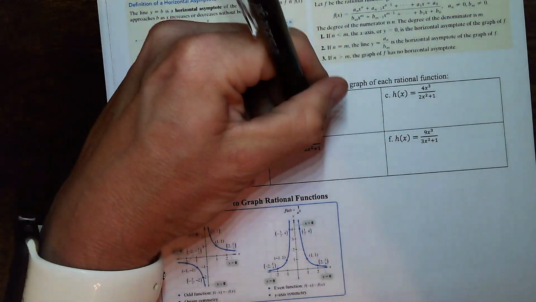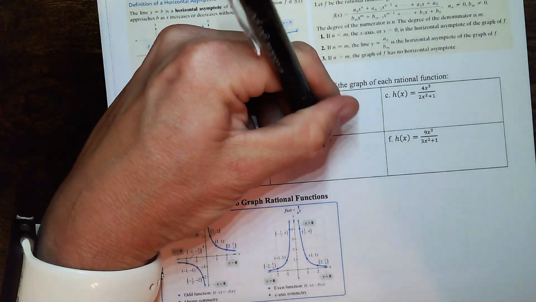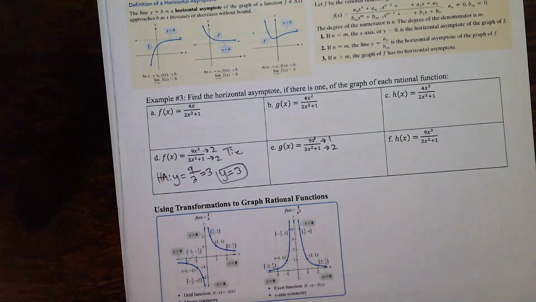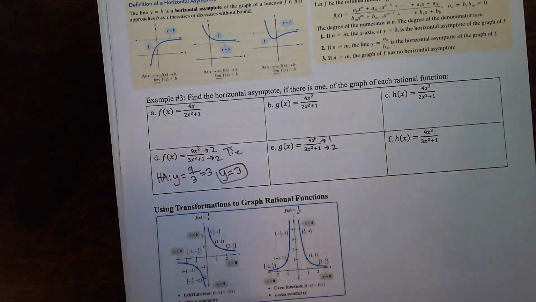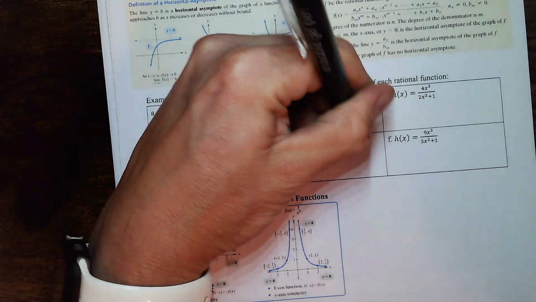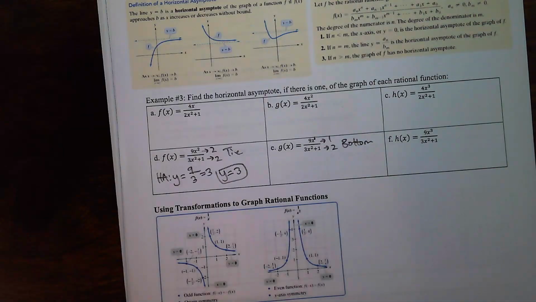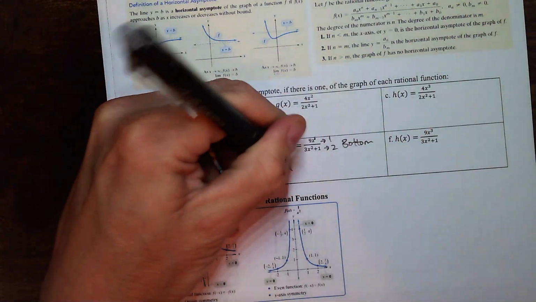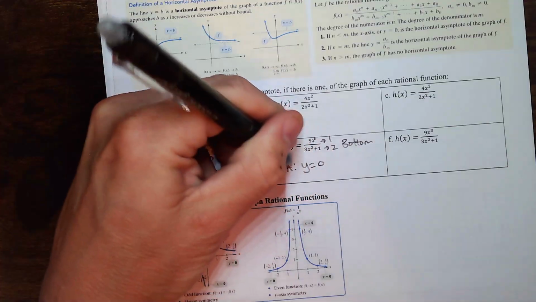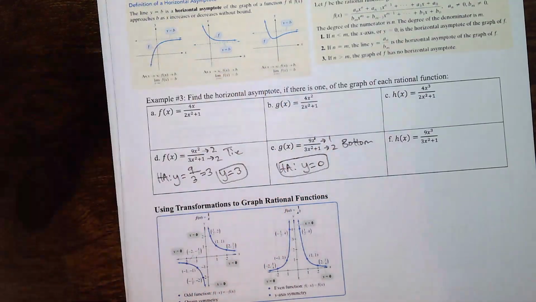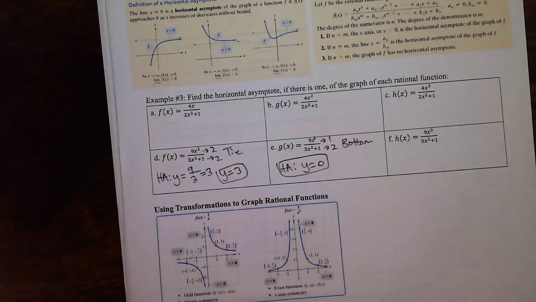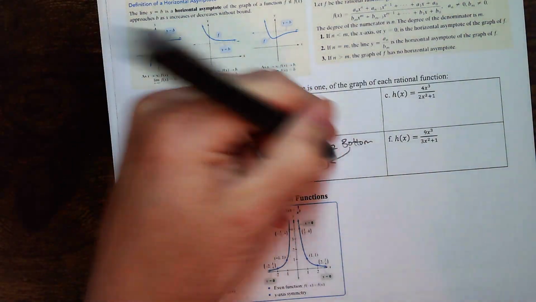The top on this one has a power of 1. The bottom has a power of 2. Which one has a higher power, the top or the bottom? The bottom has a higher power on this one. So when the bottom has a higher exponent, what's the horizontal asymptote? When the bottom's bigger, it's always y equals 0.